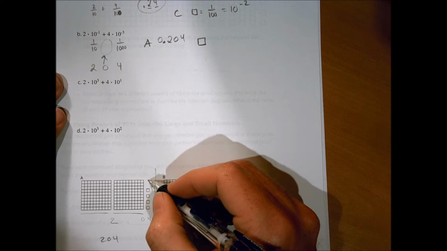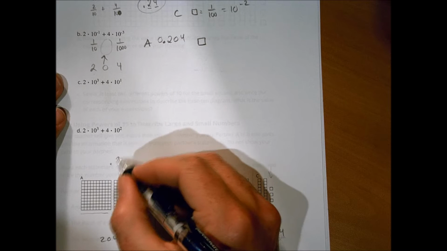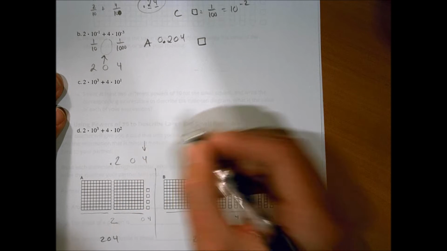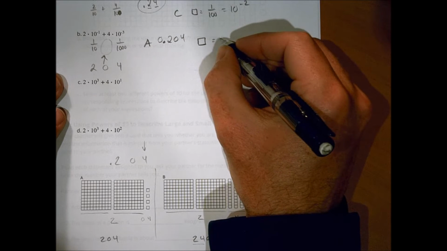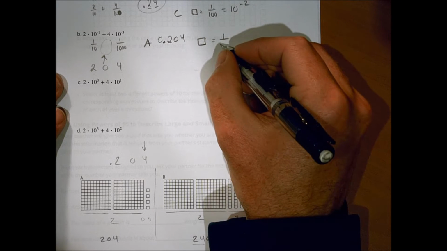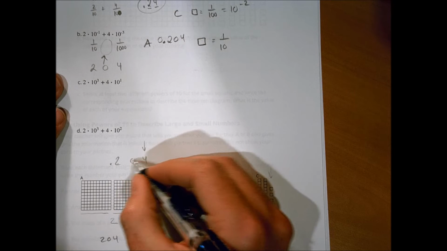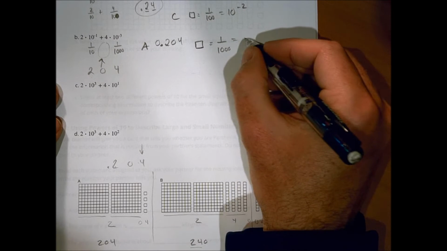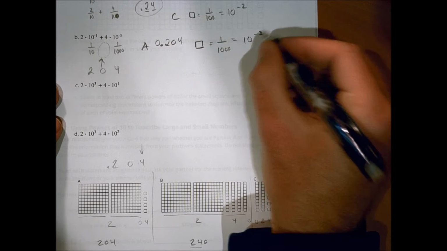One square is here. This is 0.204. That's in this place value right there. So that's going to be equal to 1 over, we have the thousandths place. So 1 over 1,000, which is 10 to the negative 3.